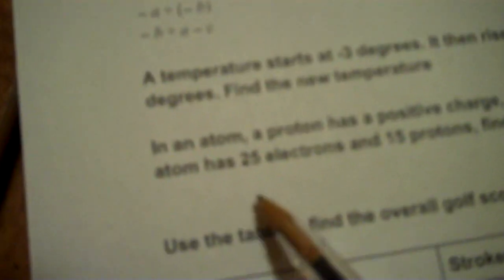Okay, in an atom, a proton has a positive charge, one electron has a negative charge. If an atom has 25 electrons and 15 protons, find the charge of an atom. So 25 is electrons. Now electrons have a negative charge, so it's negative 25. Plus, and then 15 protons, well those have a positive charge, so it's 15. So negative 25 plus 15.